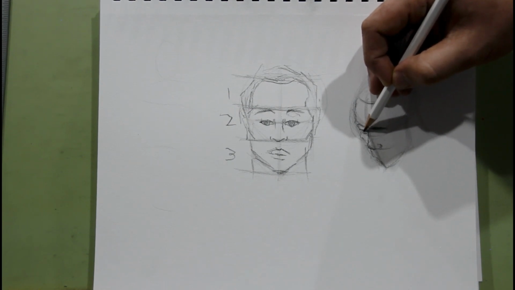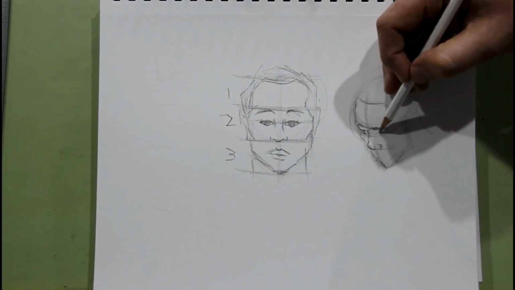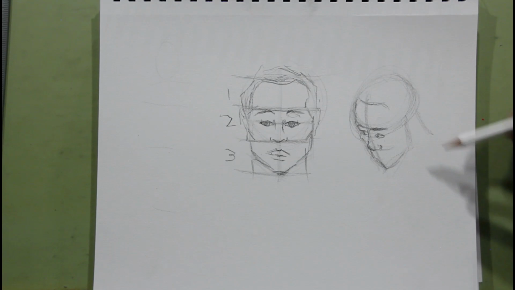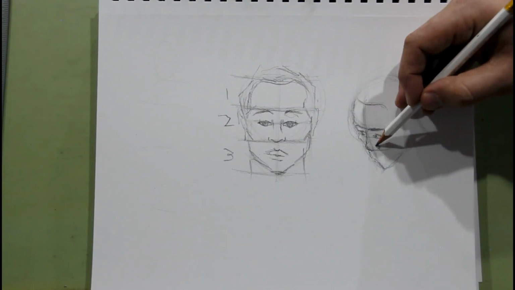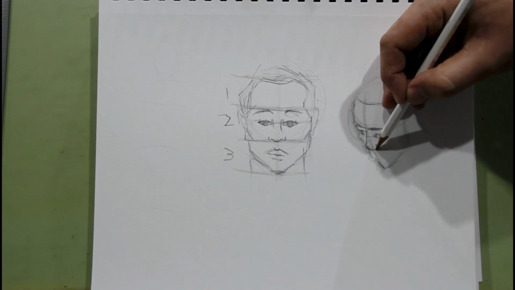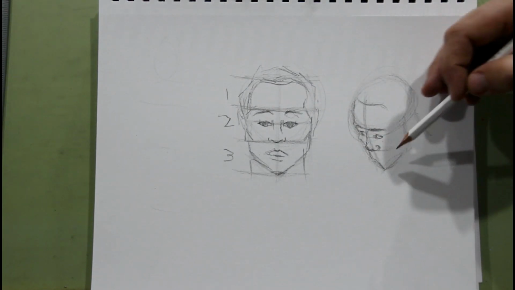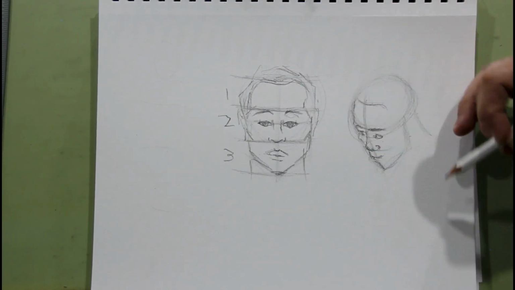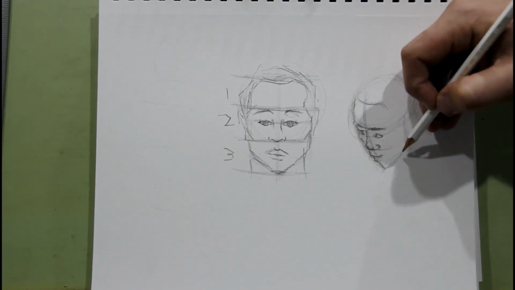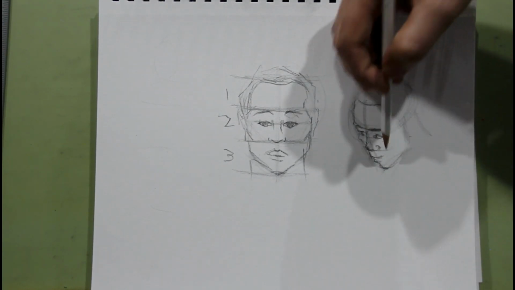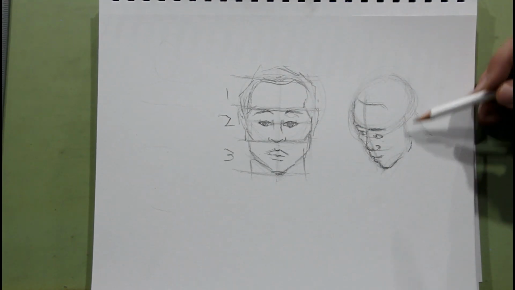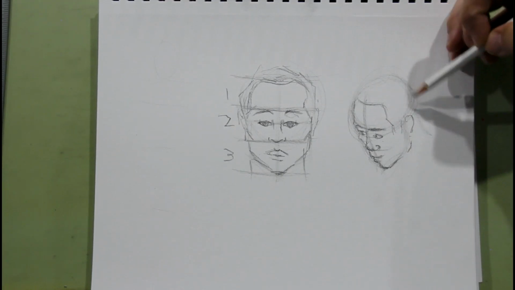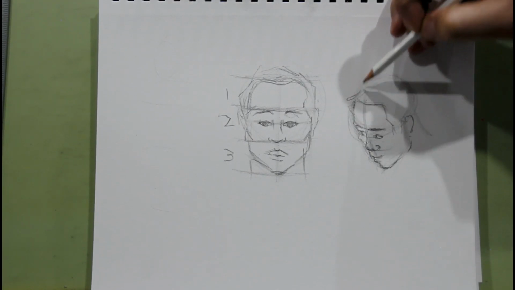I'm going to see less of this eye on that side and a lot more of this eye over here, but I'm still not going to put that pupil right in the middle. And I'm going to put an ear in here, and then looking at what the hair is doing, who knows. Hair can be all over the place.